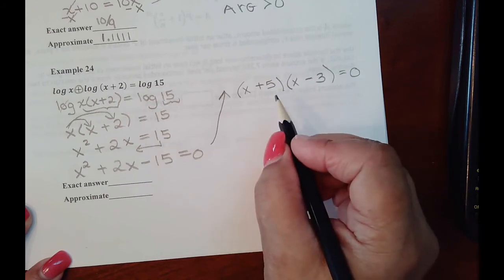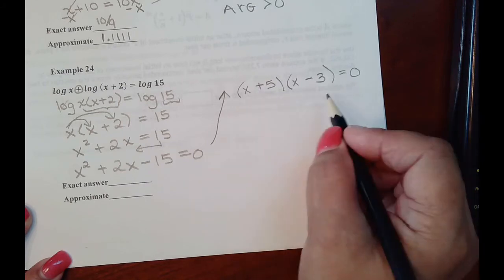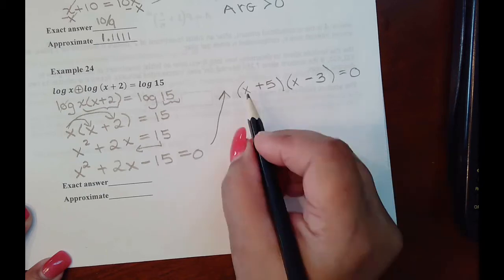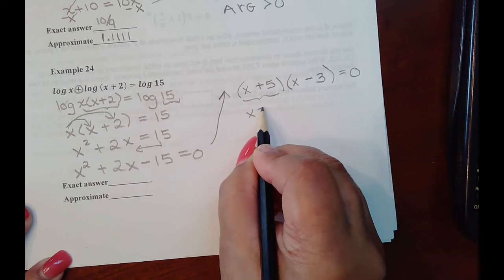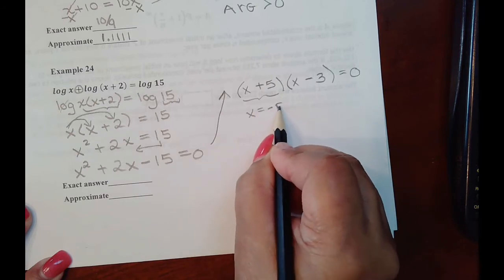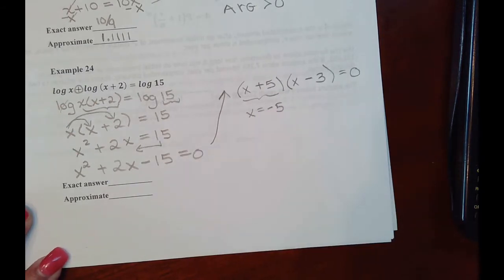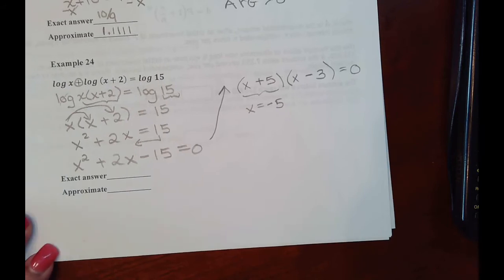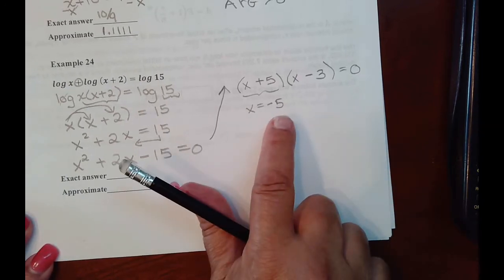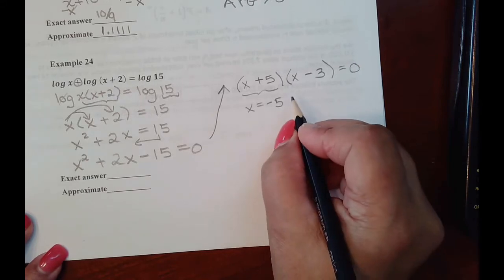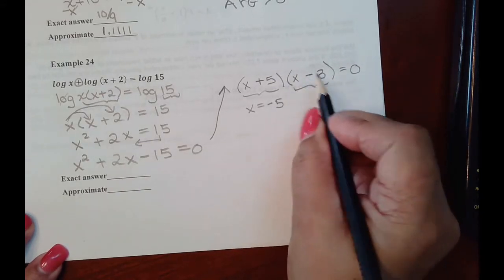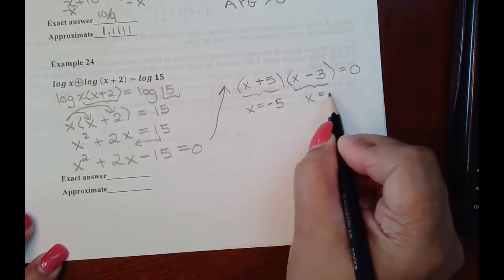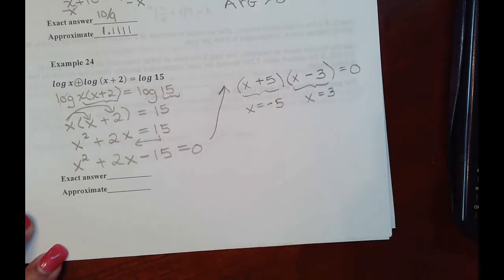Okay, then what makes either of the factors 0? Well, what would make this factor 0, therefore it is a solution, is x equal to negative 5, or possibly a solution, because we do again have to worry about whether or not to reject numbers that are not in the domain. We'll look at that in a minute. Another potential solution, what makes this 0, is x equal to 3, and then let's see if those work in the domain of this log equation.